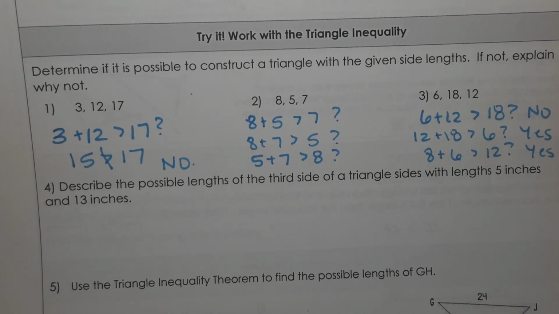Alright. The next question says, describe the possible lengths of a third side of a triangle if we know two of the sides are 5 inches and 13 inches. So see if you can figure out a range, there's my keyword for you, a range of sides that the third side could be if you know two of the sides are 5 and 13. See if you can do that one.